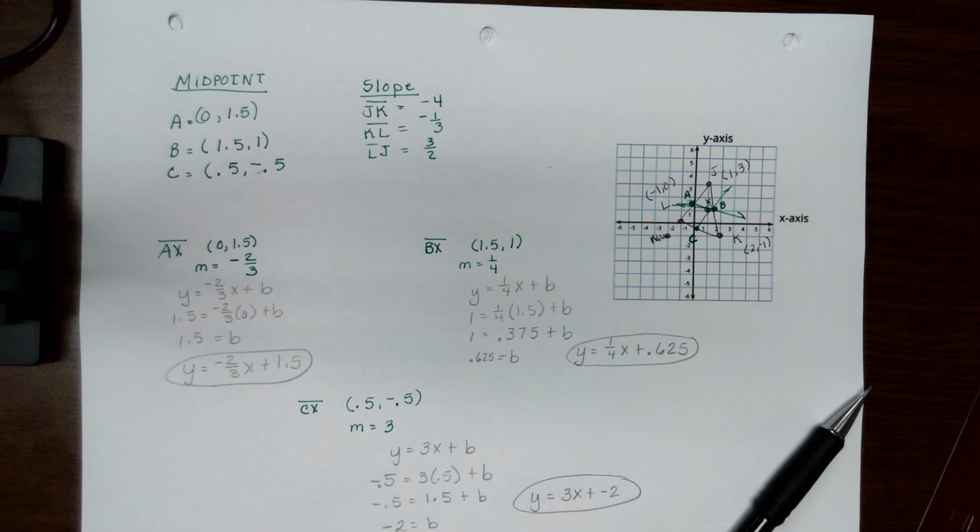Okay, and then I want 1 divided by 4, or 0.25x, plus 0.625, and then I want 3x plus negative 2.